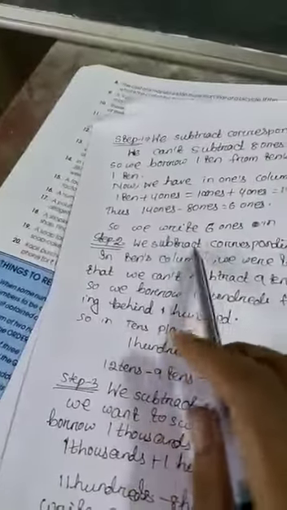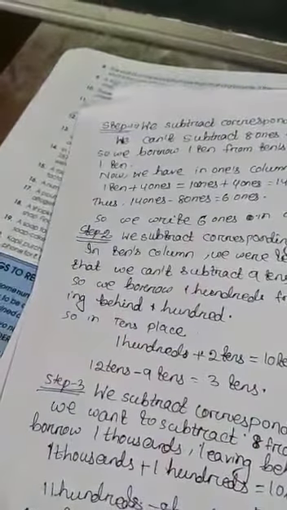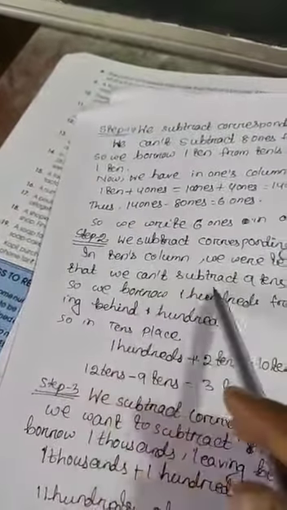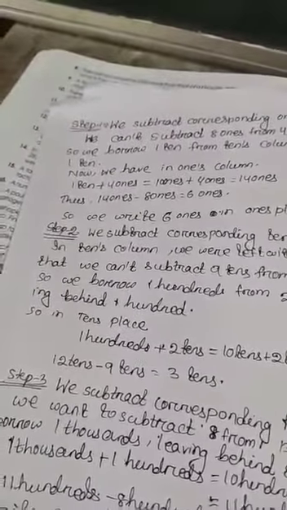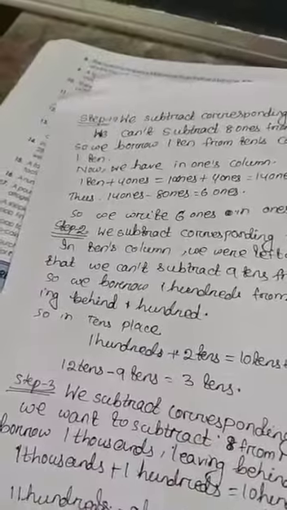Next, step 2, we subtract corresponding tens. We cannot subtract 9 tens from 2 tens because 2 is smaller than 9. So we borrow 1 hundred from the hundreds place, and it contains the remaining ones.